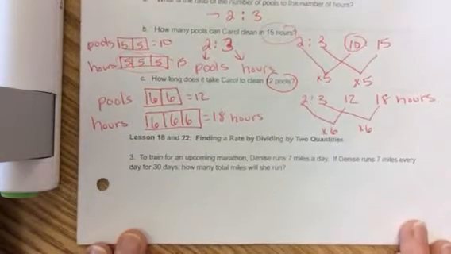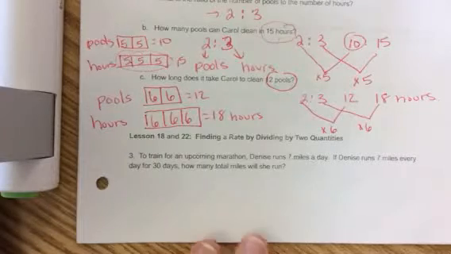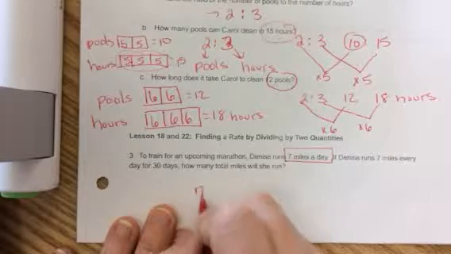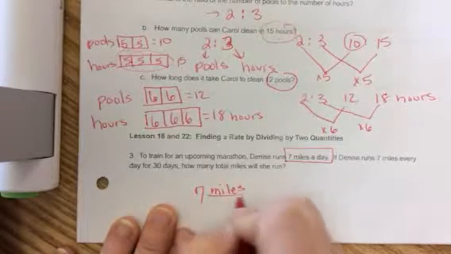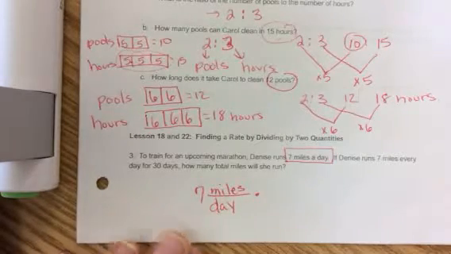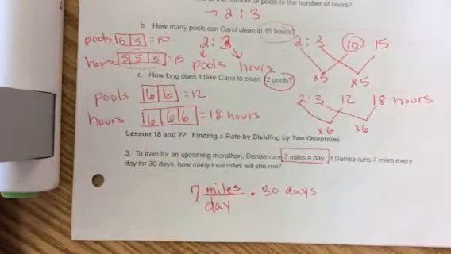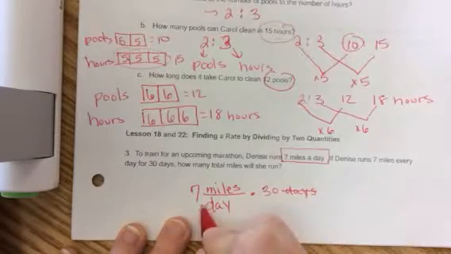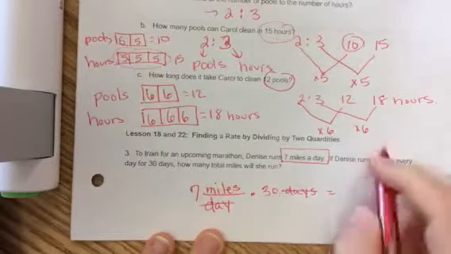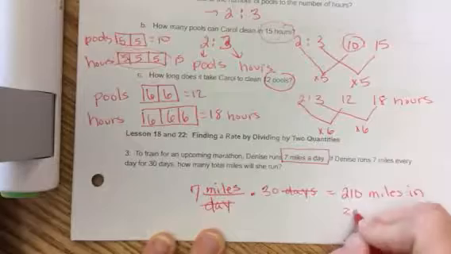Next, we'll do lessons 18 through 22, which is finding a rate by dividing 2 quantities. So we have Denise runs 7 miles a day. That's your unit rate. So we're going to use my unit rate, 7 miles. Remember we did this with the stations around the class, and I told you how to set it up. Always multiply by the rate, which is 30 days. What unit do they have in common? We do this so that you know they have to be diagonal. Days. Now we do 7 times 30 to get 210 miles in 30 days.